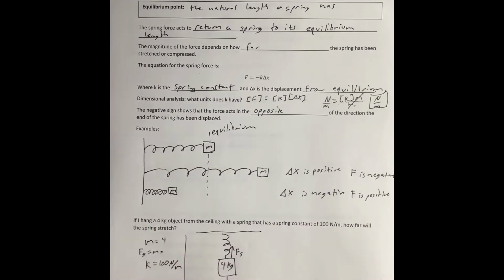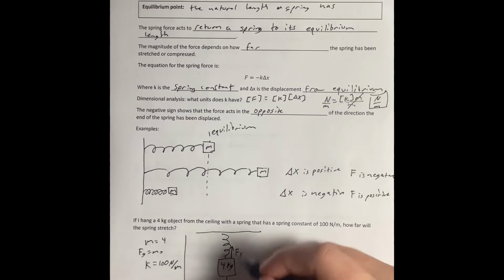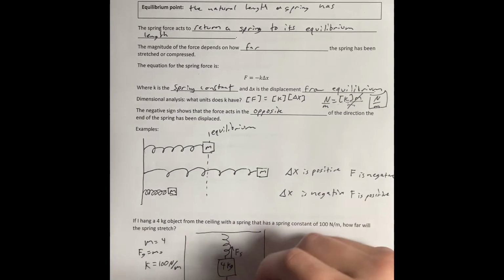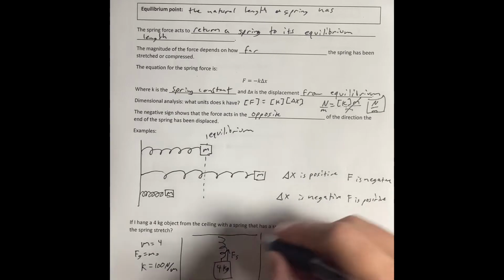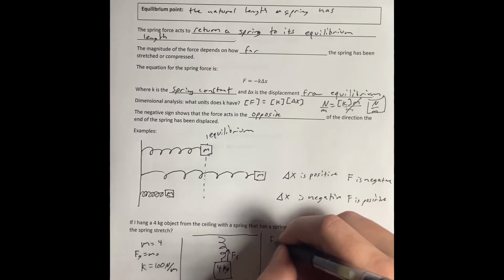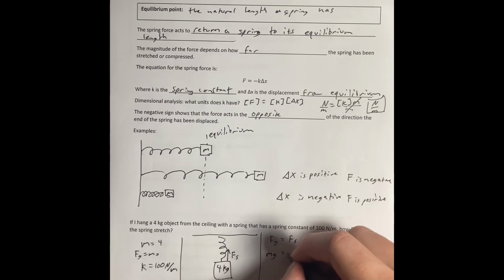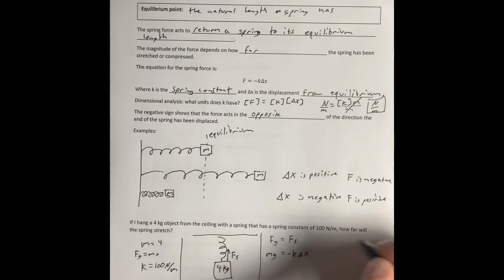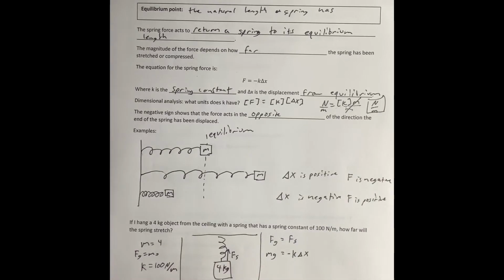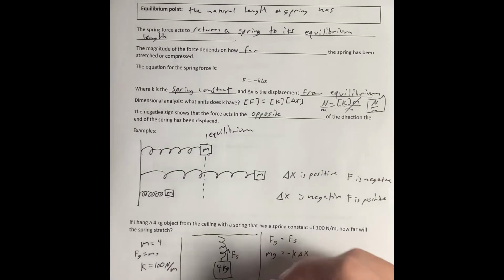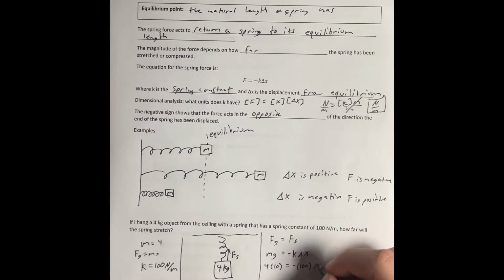Okay, so first of all, I'm going to say that the force of gravity and the force of the spring are the same. So Fg equals Fs. Force of gravity is mg. That's equal to the force of the spring, which is negative k delta x. Now I'll plug in all the numbers that I know. So m is 4, g is 10, the negative sign is negative, and then we've got 100 for k. We're looking for delta x.